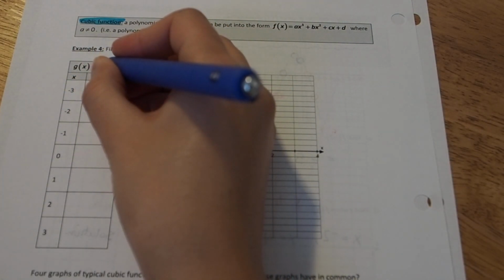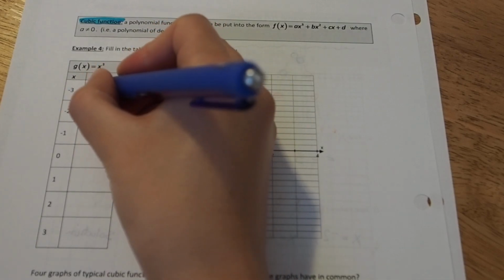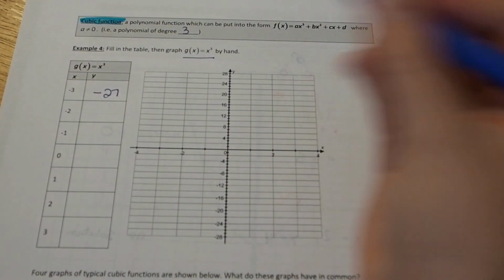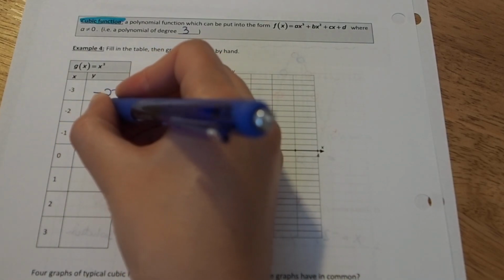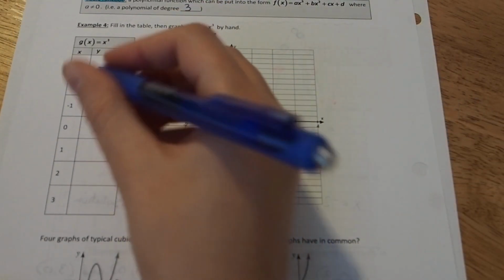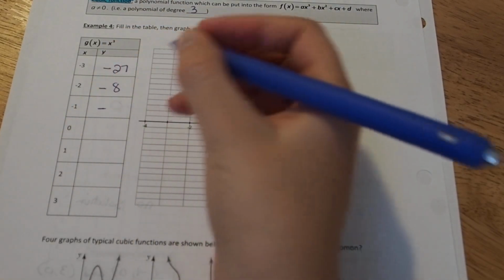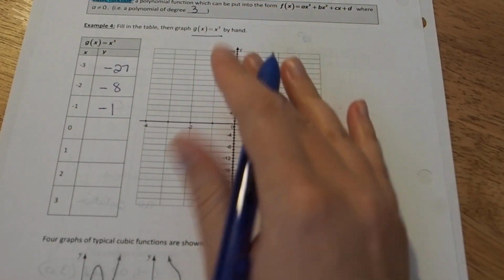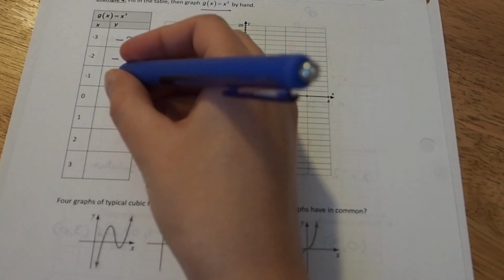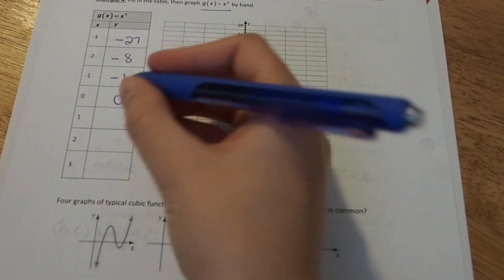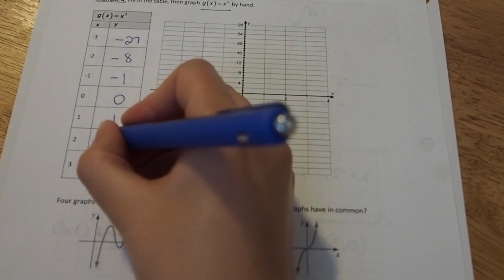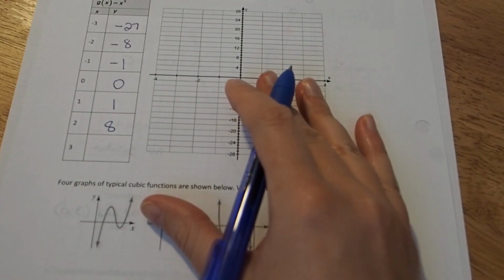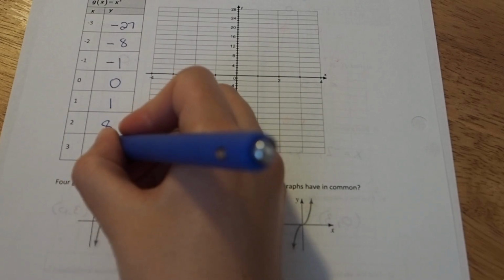-3 to the third power, that's 3 negatives, so it stays negative. I get -27. -2 to the third power, 3 negatives, so I get negative. 2 times 2 is 4 times 2 is 8. -1 to the third power, that's 3 negatives, so negative. 1 times 1 times 1 is 1. 0 to the third power, 0 times 0 times 0 is 0. 1 cubed is 1. 1 times 1 times 1 is 1. 2 cubed is 8. 2 times 2 is 4 times 2 is 8. And 3 cubed is 27.